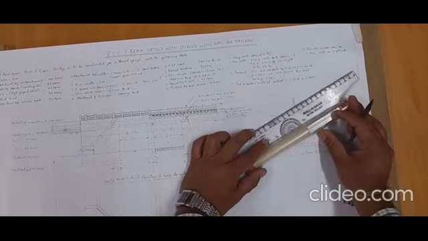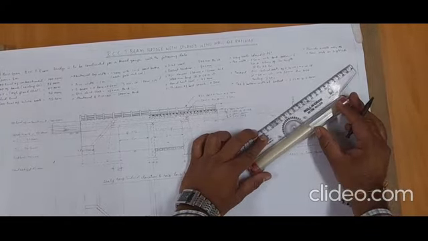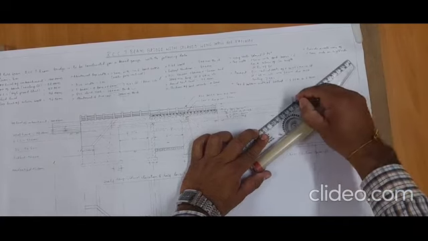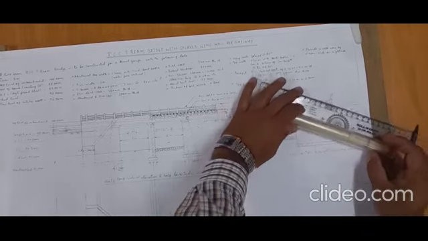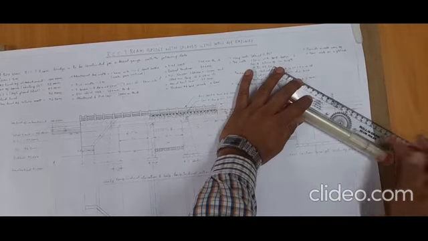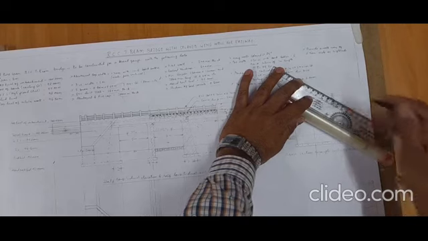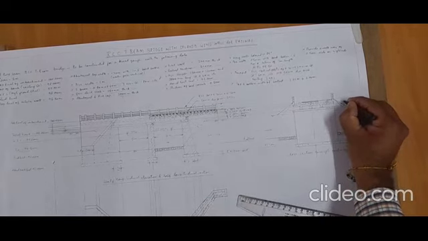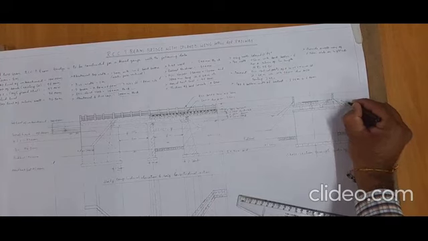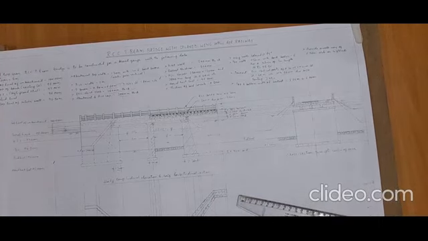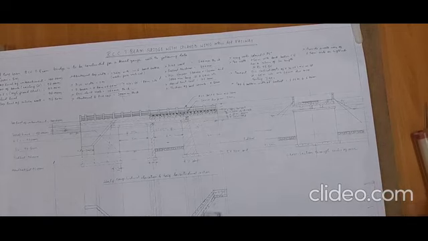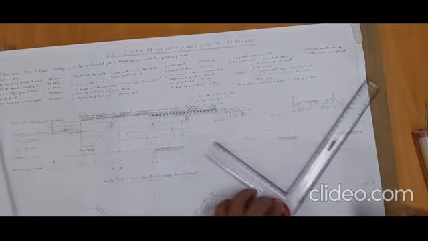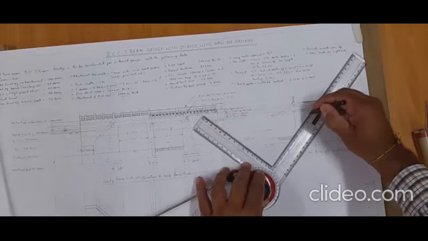Now we can show the top level of bank. This is 1.5 is to 1. Now we shall show the 45-degree hatching for the pier portion.